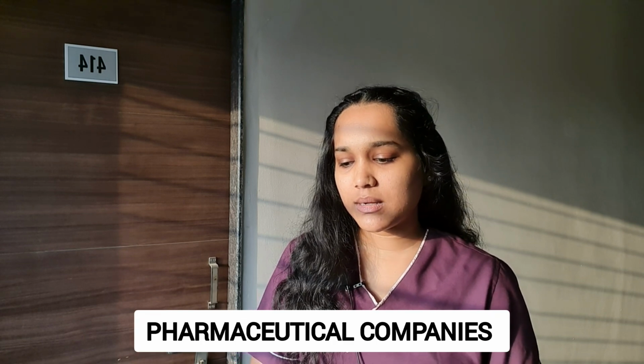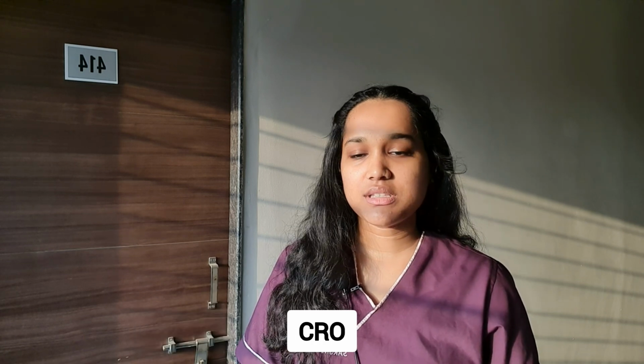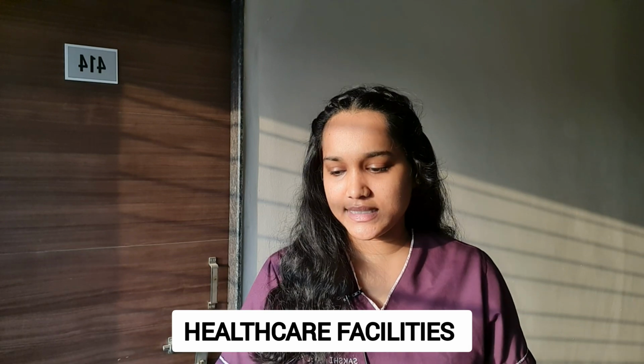Clinical research pharmacists play a vital role in conducting studies to evaluate the safety, efficacy and optimal use of medications. They work in various settings including academic institutions, pharmaceutical companies, contract research organizations which is CROs, and healthcare facilities.